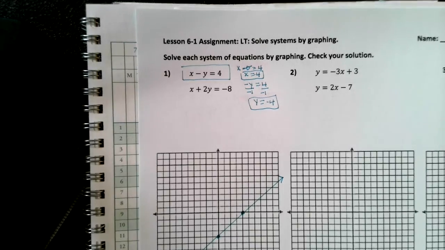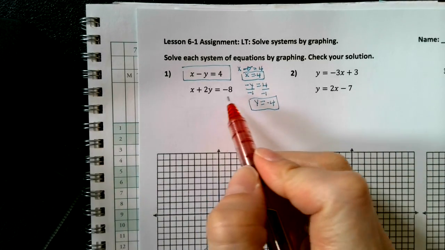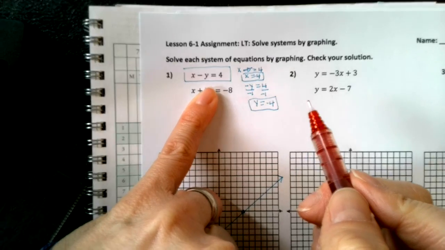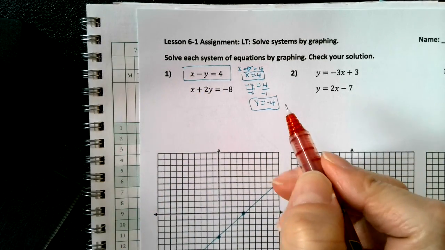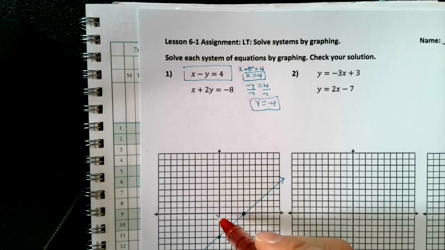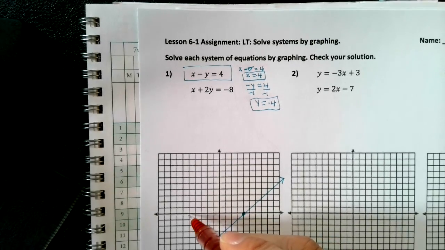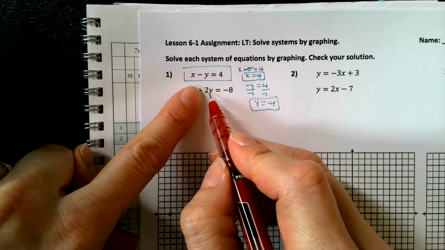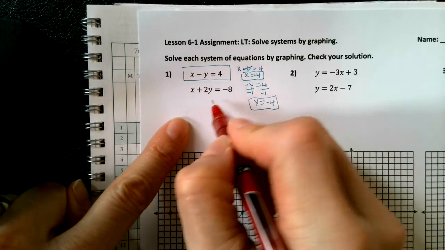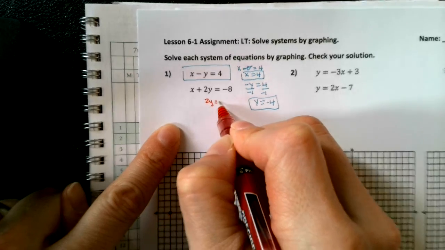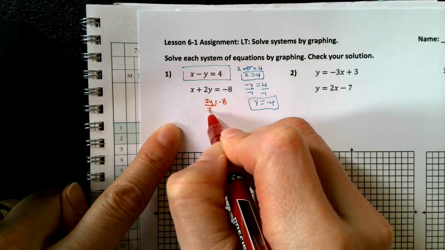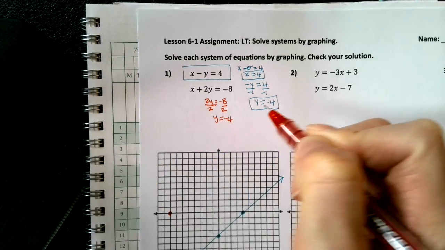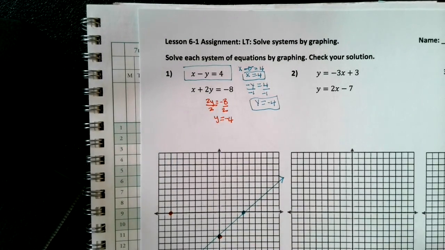When you put in your second one, you could do the same thing. You could do your x and y intercepts. So if you cover up y, you would have x equals negative 8. 1, 2, 3, 4, 5, 6, 7, 8. And cover up x, and you'd have y as negative 4, because you'd have 2y equals negative 8. You would divide by 2, and you would have y equals negative 4. And that would be here.